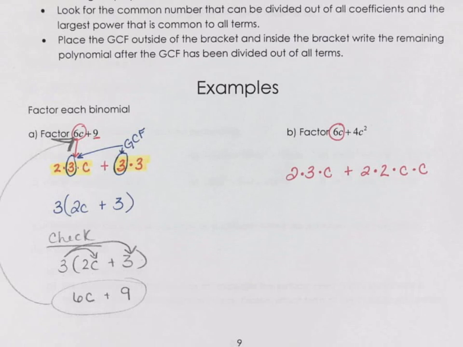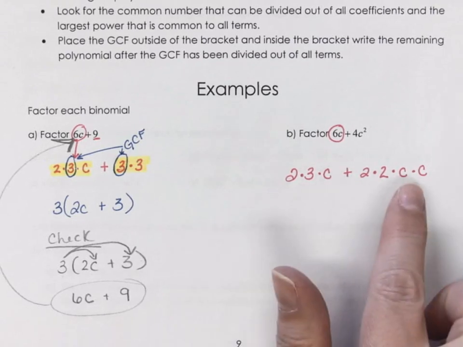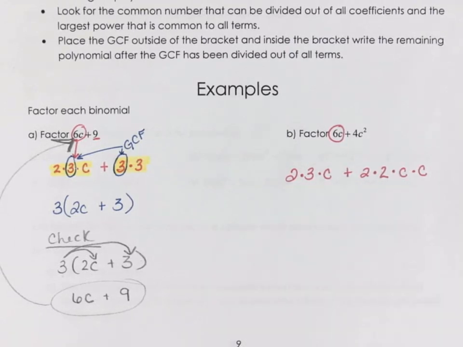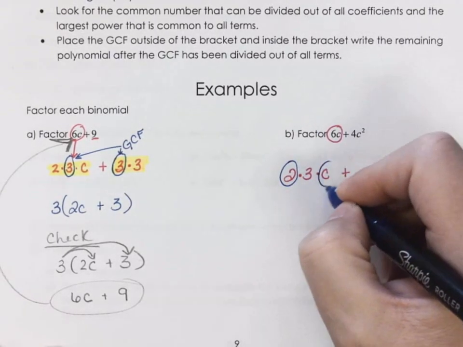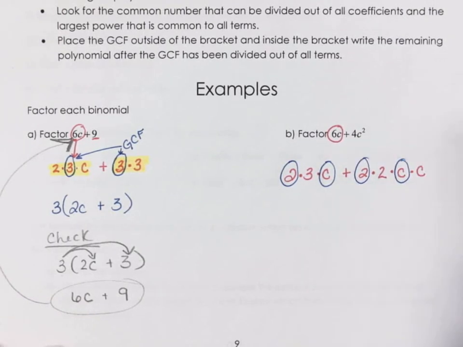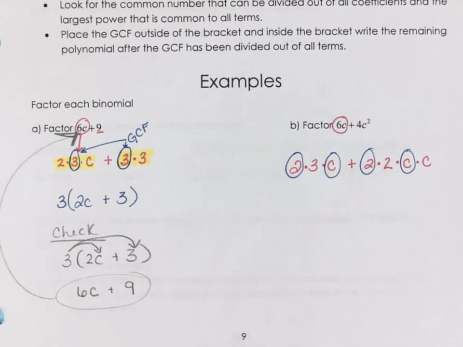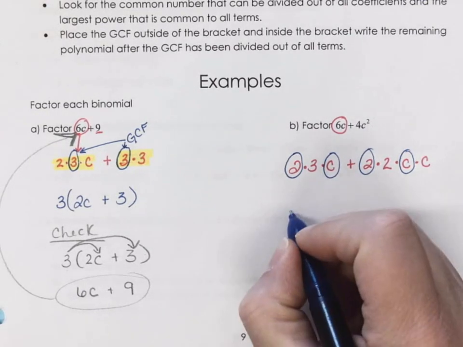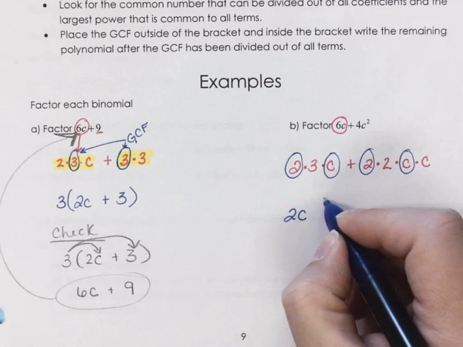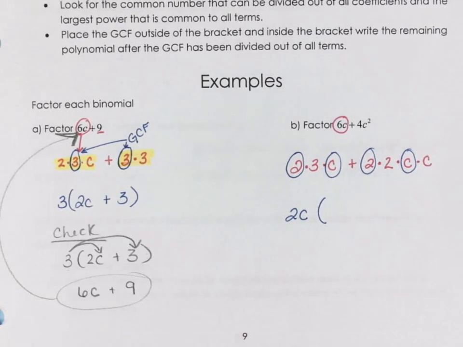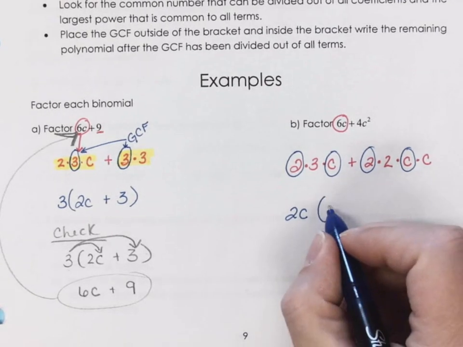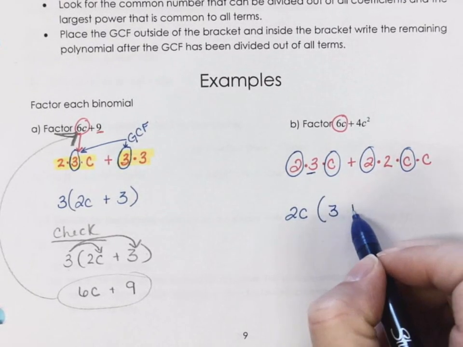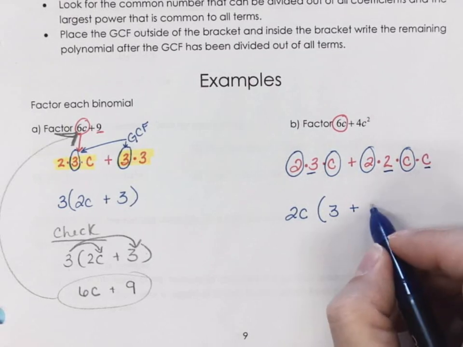So, all right, here we go. So first term, second term. What's common? C and 2. Yep, they both have a 2, and they both have a c. So those two things are common, so I'm going to pluck them out. Those are my greatest common factors, so I'm going to pluck those out. They go out front, 2c. I only have to write them once because they're shared. And what's left? What's left? We have a 3 plus 2c.